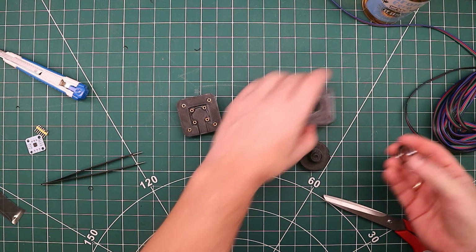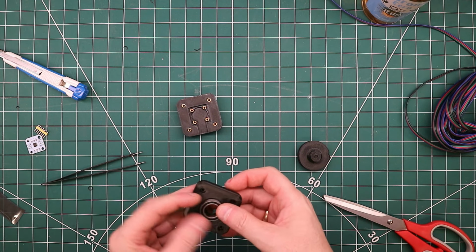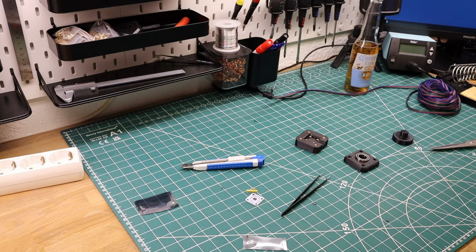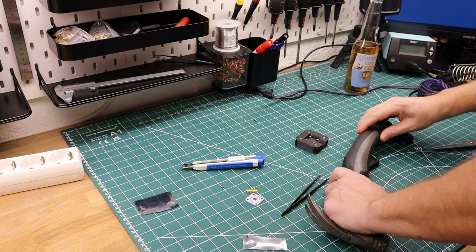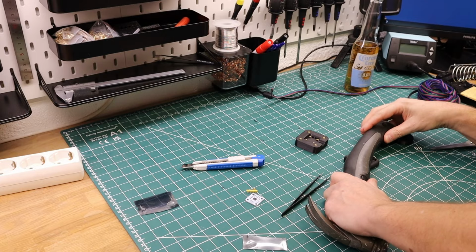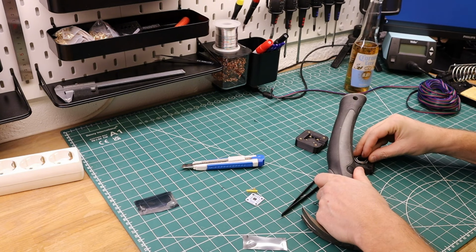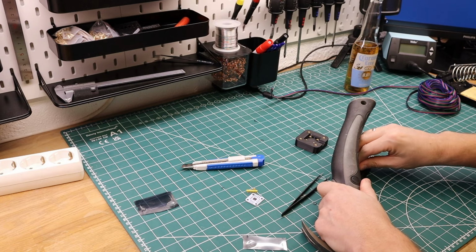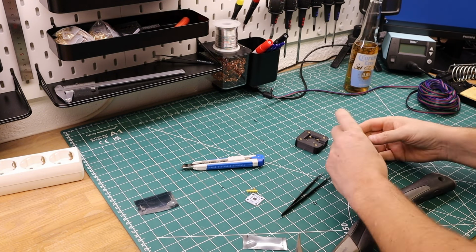Then we need to press this ball bearing into this part. I'm curious to see how difficult that's going to be. I'm hoping it's going to be easy. I think I'll try to use this hammer, it has a soft handle, so I'll just place that on top and try to verify that it's level and give it a little tap. This may be harder than I thought. Let's see. So again, give it a little tap.